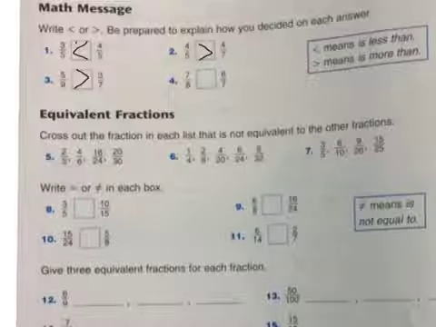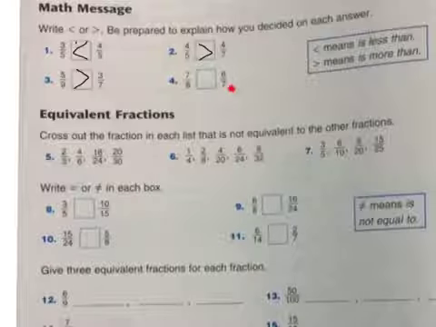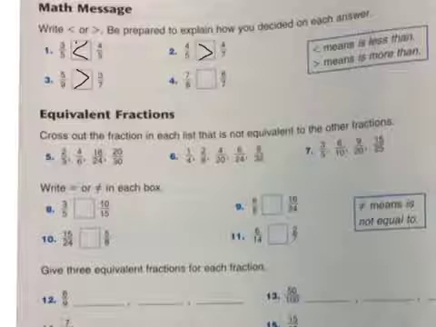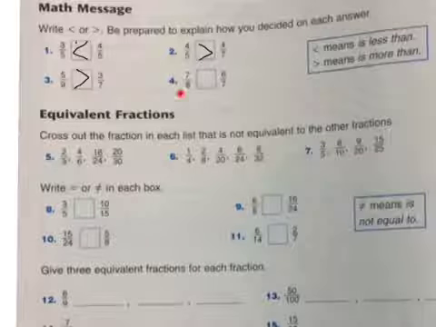So here we have 7 out of 8. And here we have 6 out of 7. I want you to think, and we'll check in class, to see which one is greater or which one is less than.